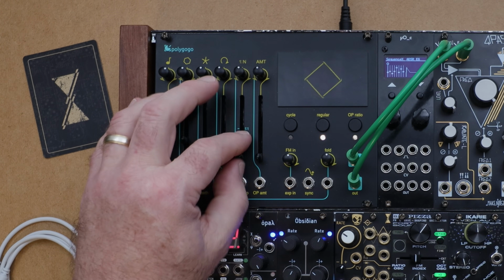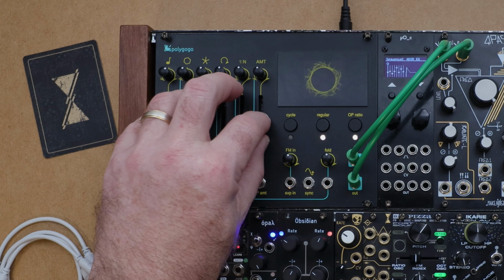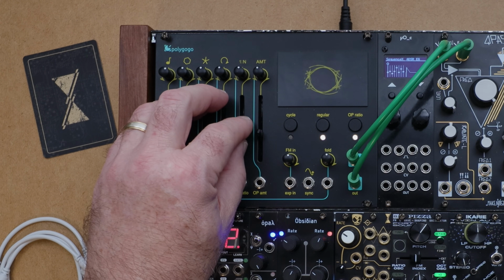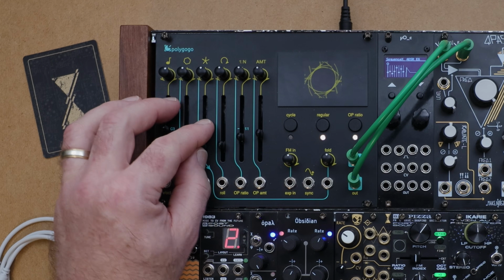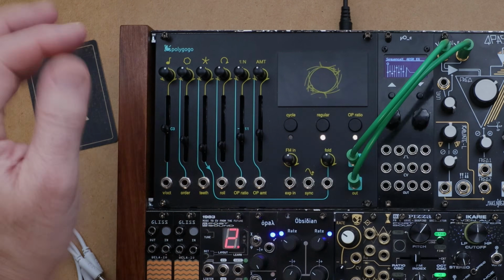We've got an FM operator here. We can introduce different amounts of FM. And things get very crazy very quickly. And that's why we might want to do a bit of filtering on it.